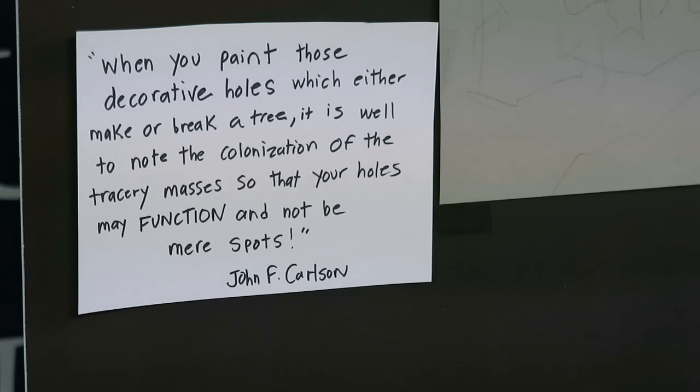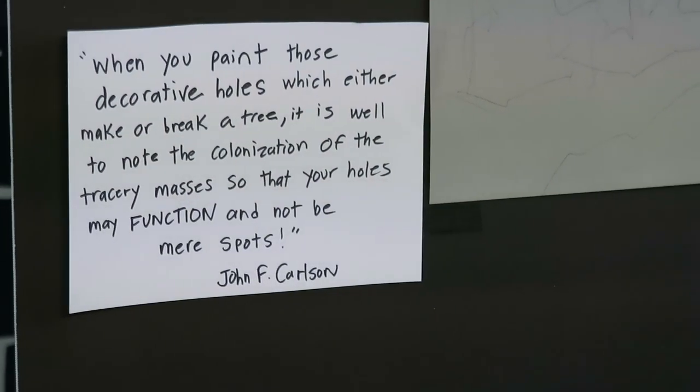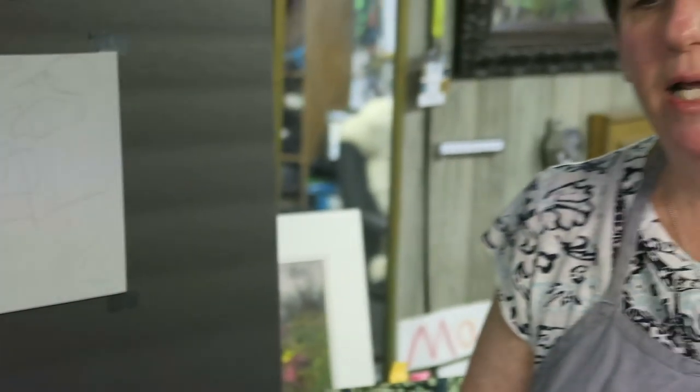his language is kind of stilted, but what he actually means is we need to pay attention to the way the tree grows, where the branches go, where the twigs go, where the masses of the foliage are, because you will put the sky holes where they are in relation to the branches and the twigs, and not just randomly. So just like when we paint wildflowers, you don't want to just have a big tree shape and go and put dots. Same with the field.